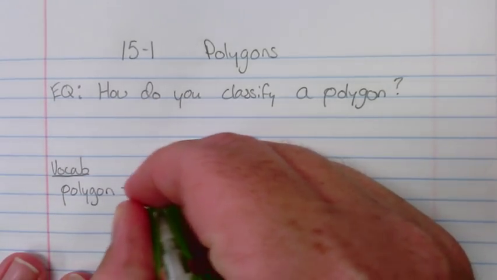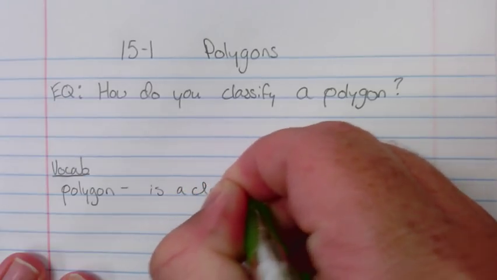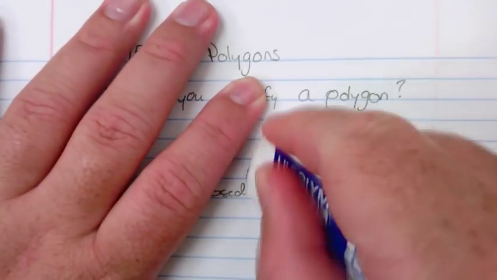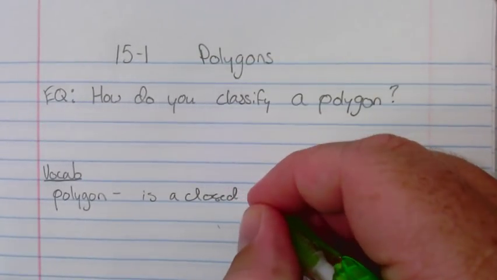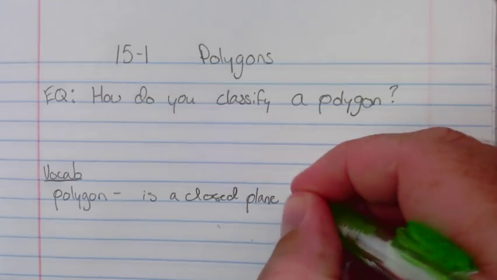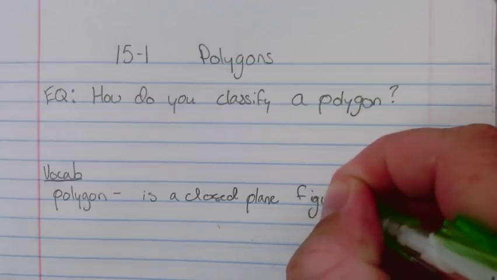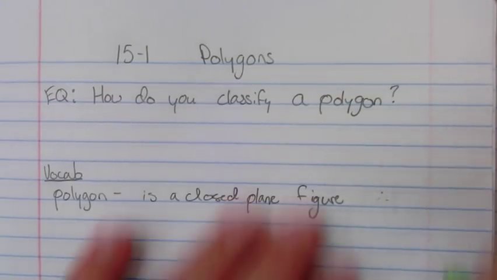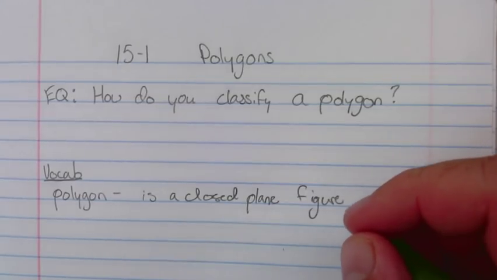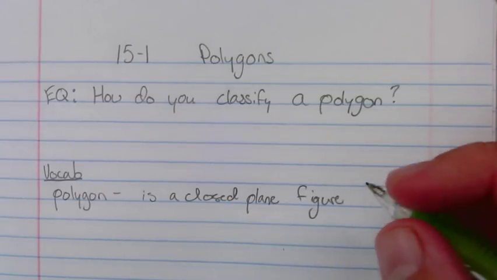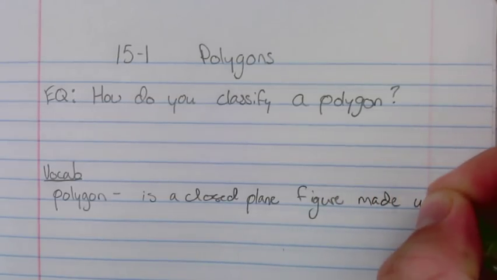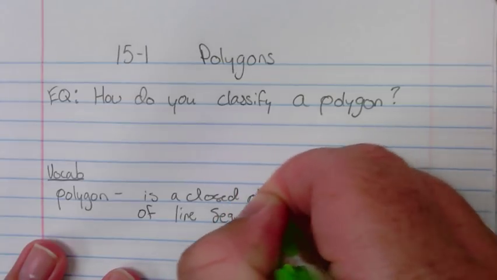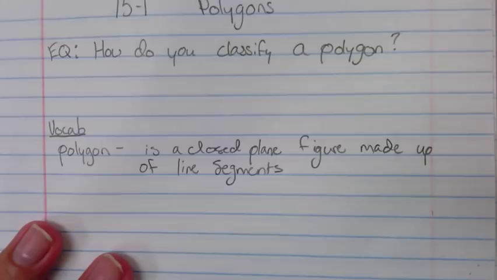A polygon is a closed plane figure made up of line segments. And an example of a polygon would actually be a triangle.